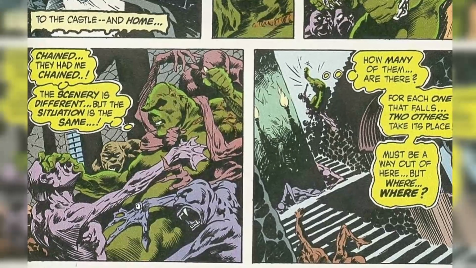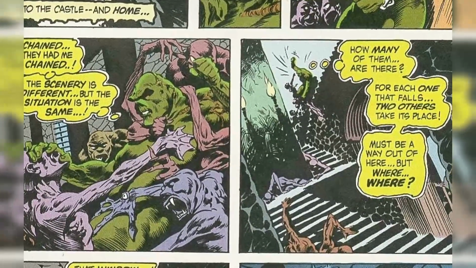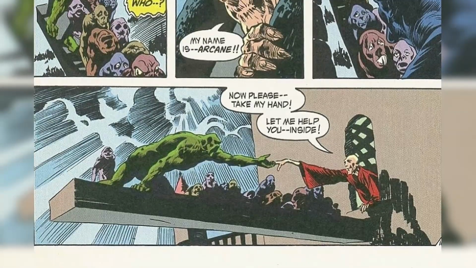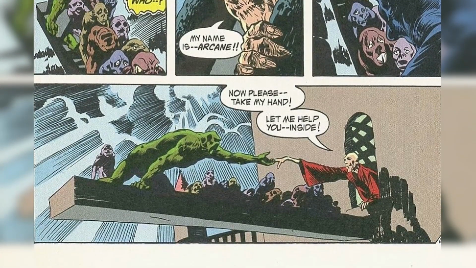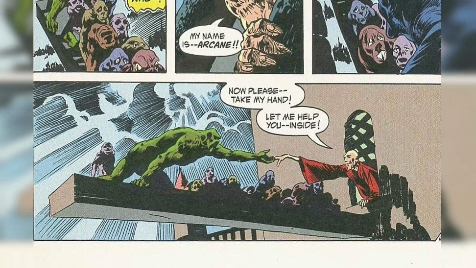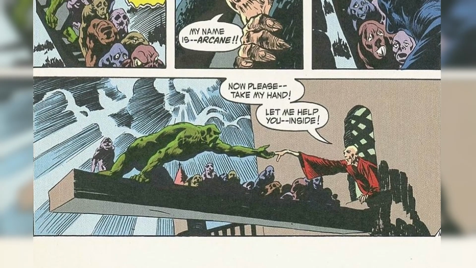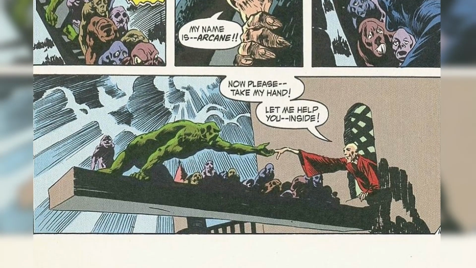Swampy wakes up and starts beating the monsters while trying to escape. He tries to escape through a window, and for some reason this castle just has a flat, narrow piece of rock sticking out of it. I don't know. Swampy is then greeted by an old man who offers his hand, saying, "Let me help you inside."